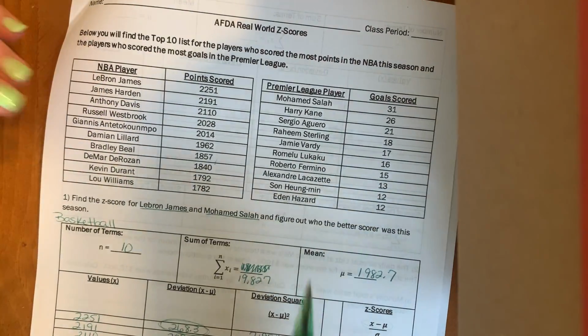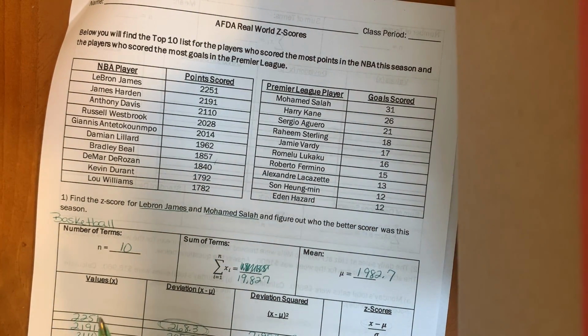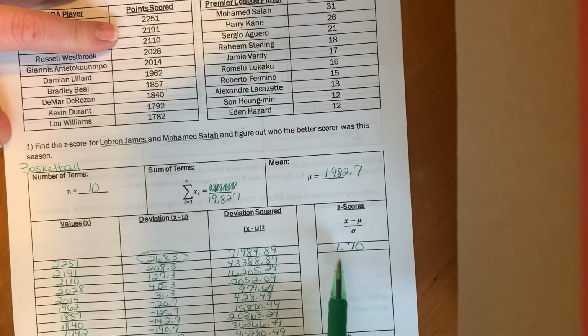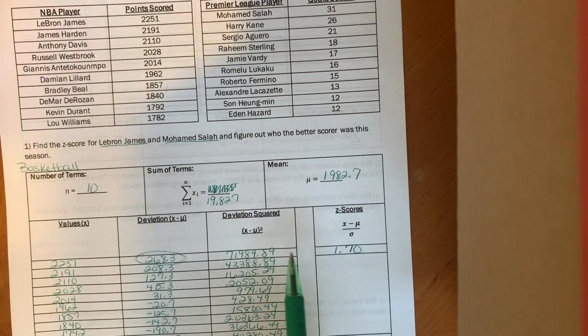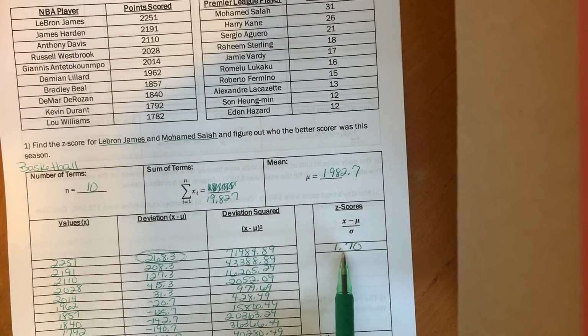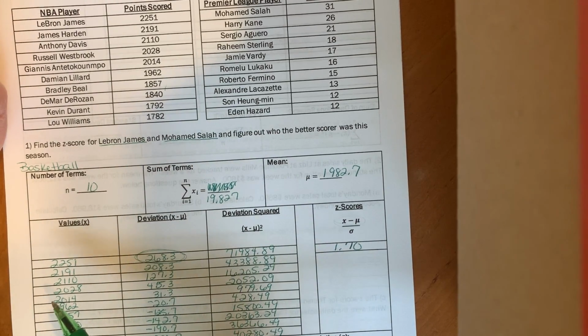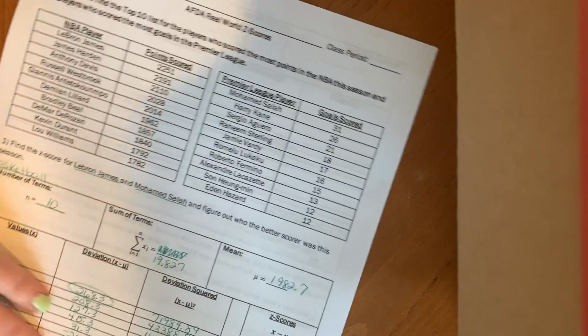Well, answer question 1 where it asks you who is the better score. So whoever has the highest z-score. So if Muhammad's z-score is higher than 1.70, he was the better scorer. If his z-score is lower than this, then that means LeBron James was the better scorer. So I'll leave that for you to find out.